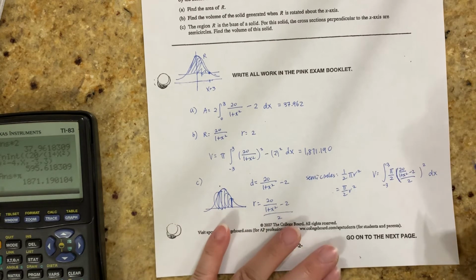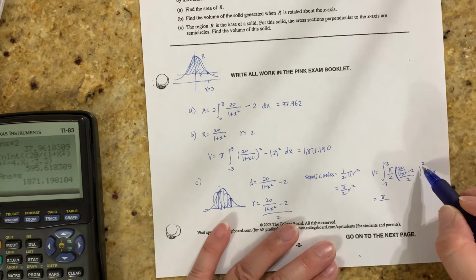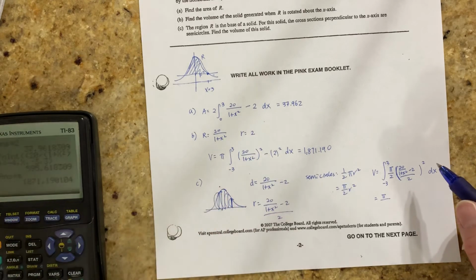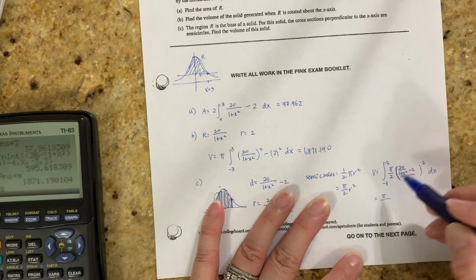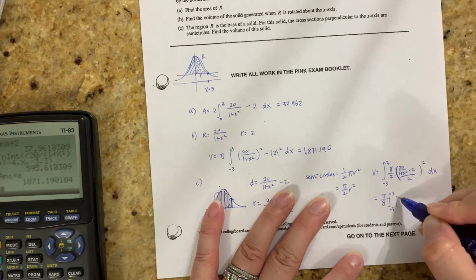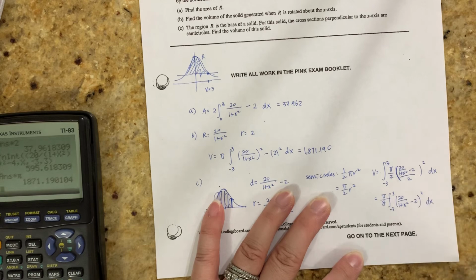Right? So let's see. We can take out coefficients. The pi for sure comes out. This is where you've got to be a little more careful, but it's going to be super rewarding if you do this because it is less to plug into your calculator. So 2 squared is 4 times 2, that gives me 8. So -3 to 3, and I'm left with just 20 over 1 plus x squared minus 2, squared, dx.